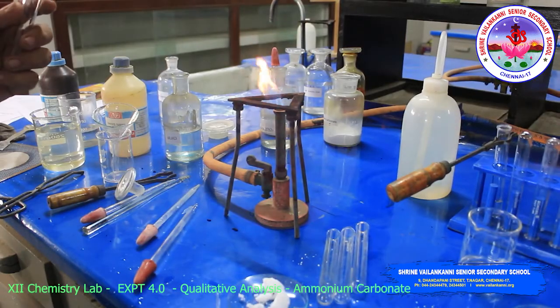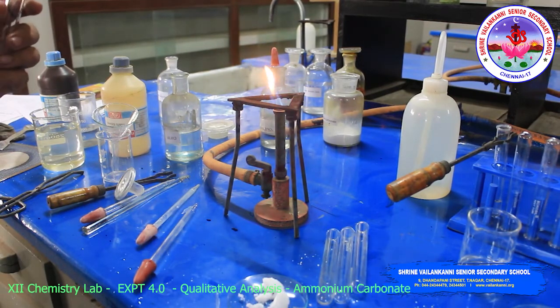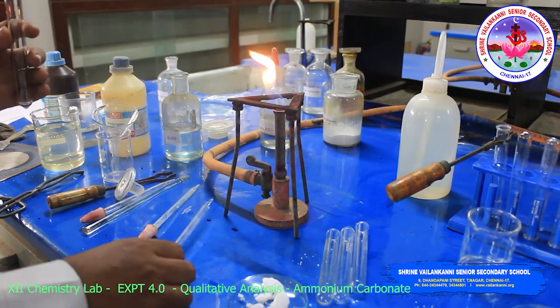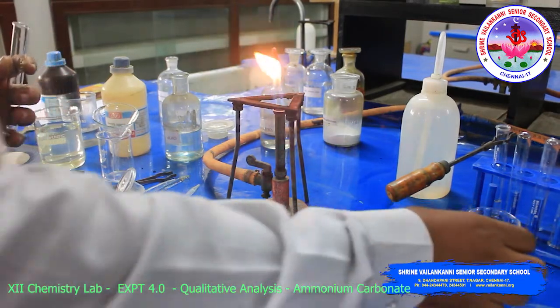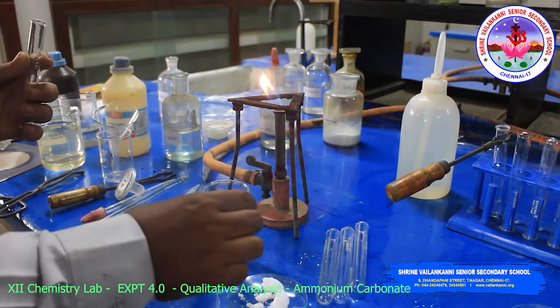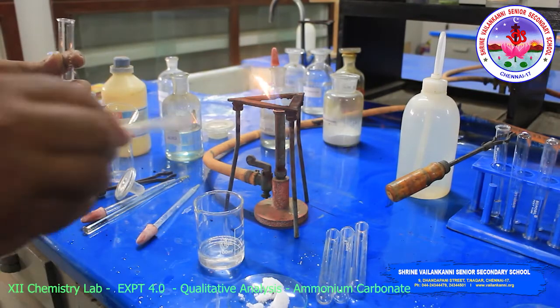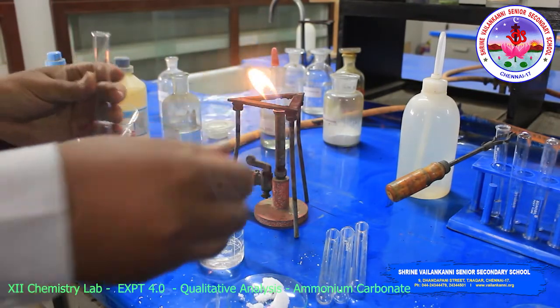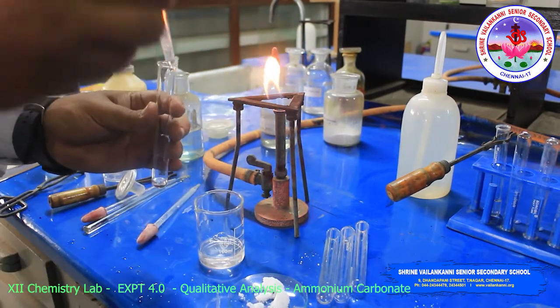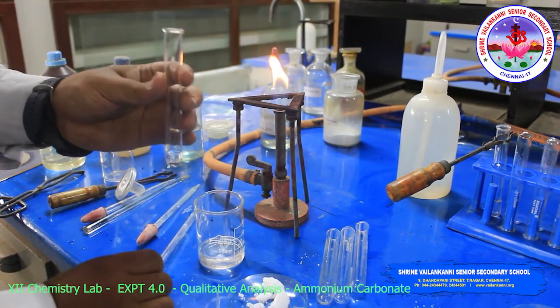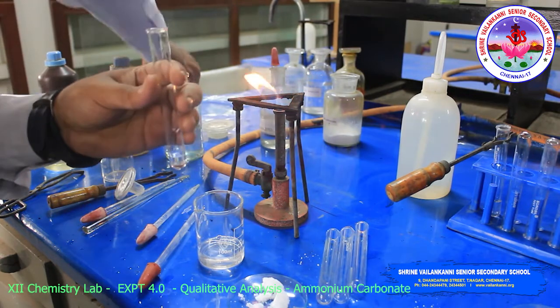If a sodium carbonate extract test is needed, there is also one test, that is the magnesium sulfate test. Already I prepared the sodium carbonate extract. Take a small amount of extract, then add magnesium sulfate solution.